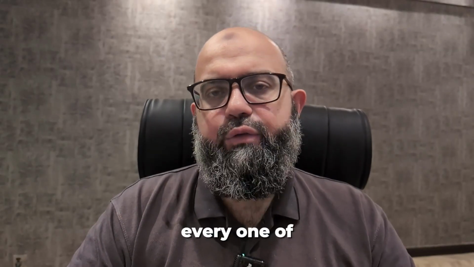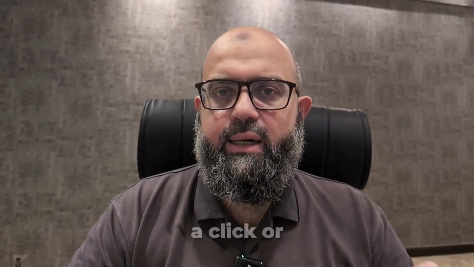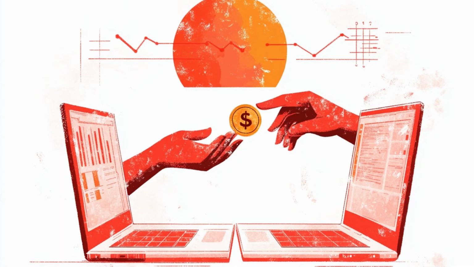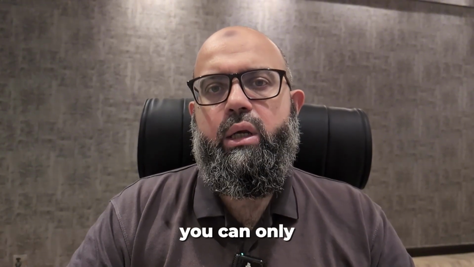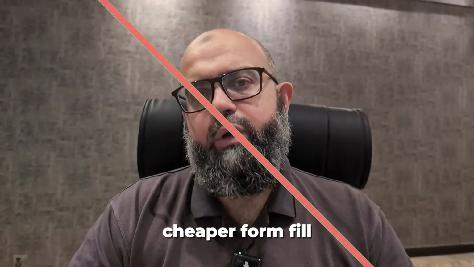Here's the problem. Every one of these numbers either stops at a click or at a form fill. The cost per lead just tells you what it costs you to get someone to submit their email. It tells you nothing about whether the person was ever going to buy your product. And when the only numbers you can see end at a form, you can only optimize towards a cheaper form fill.